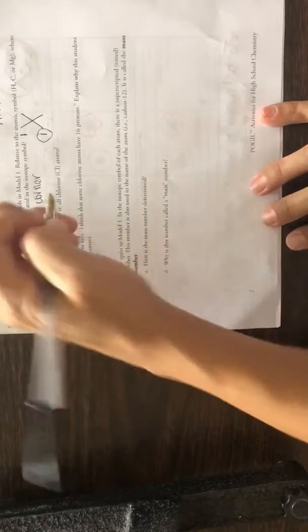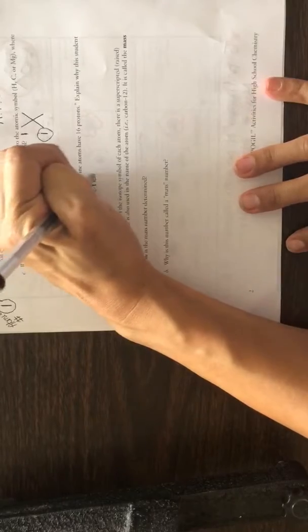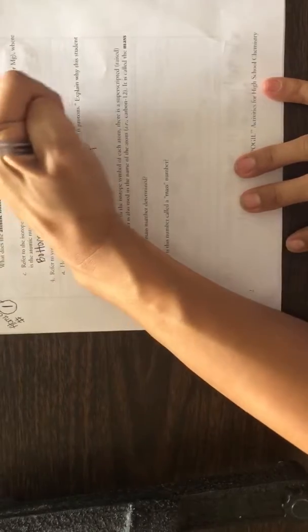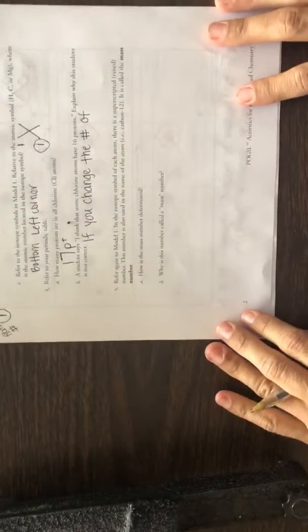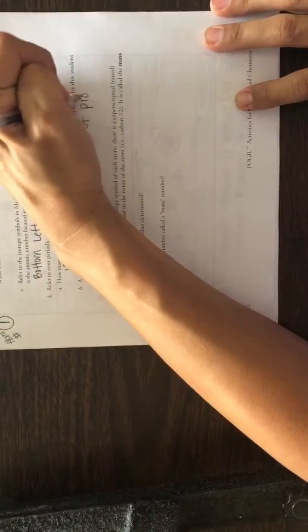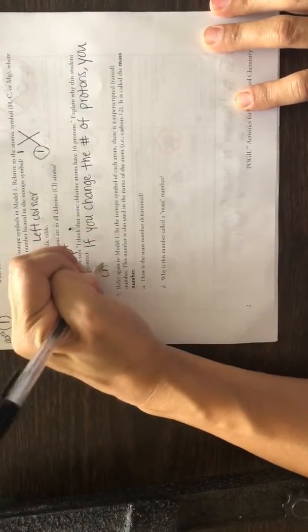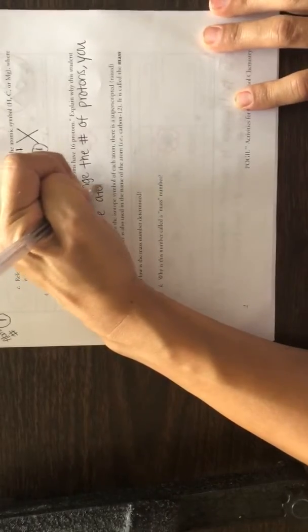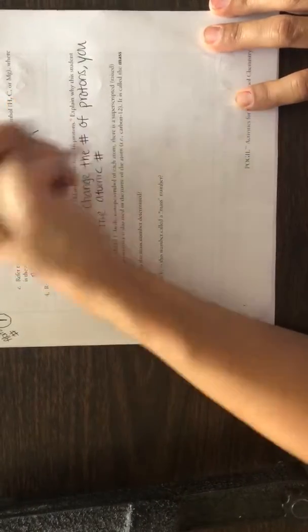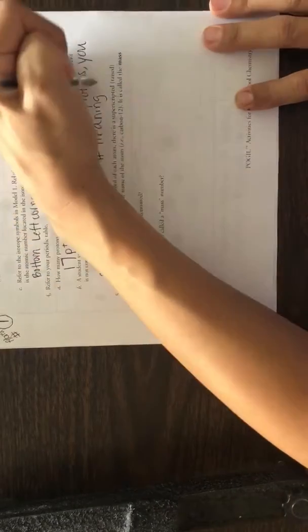Neutrons can. So I'm going to put, if you change the number of protons, you change the atomic number, meaning it's a different element.